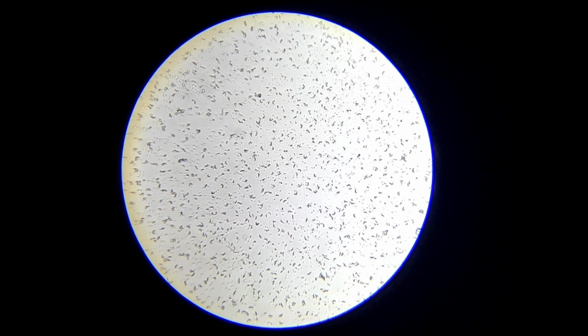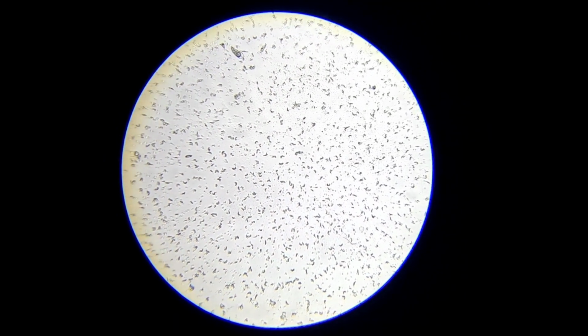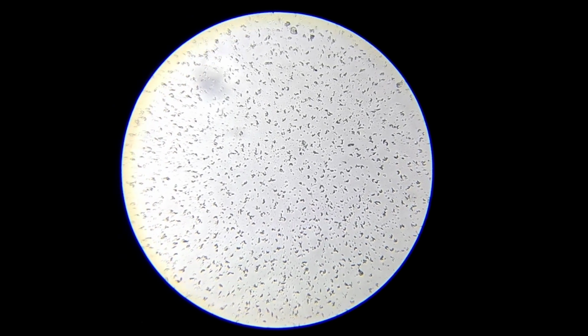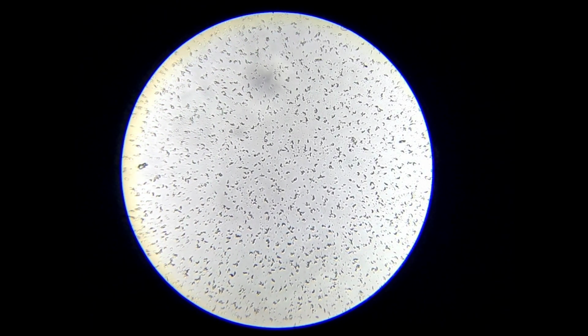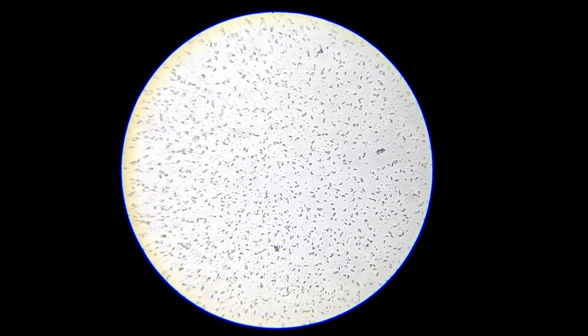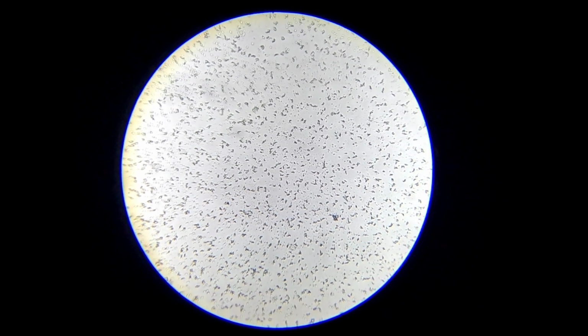Even after boiling, the physical shapes of bacteria can remain, although the cells themselves are no longer alive. So what we are seeing here is cell debris, not living microorganisms. This is an important observation because shape alone does not mean life. Movement and activity are key indicators.